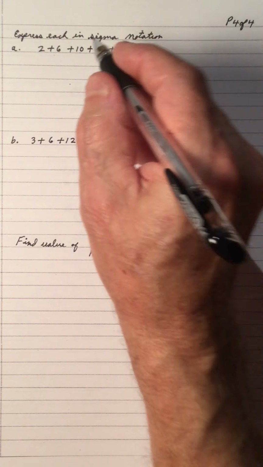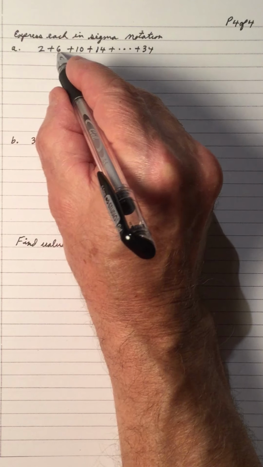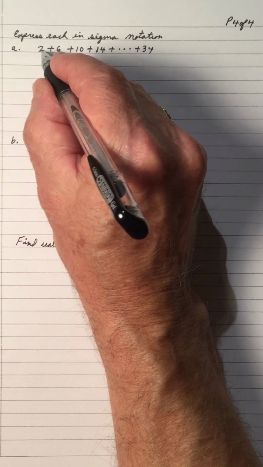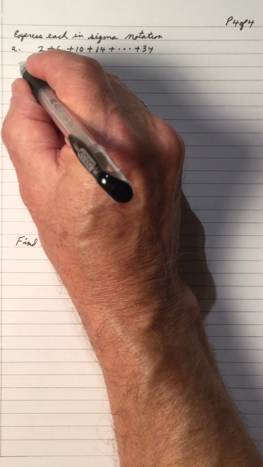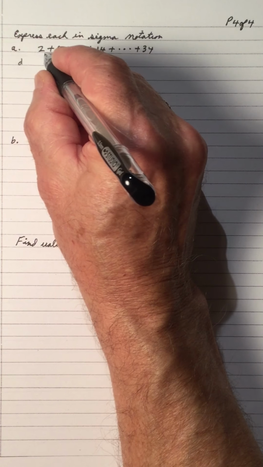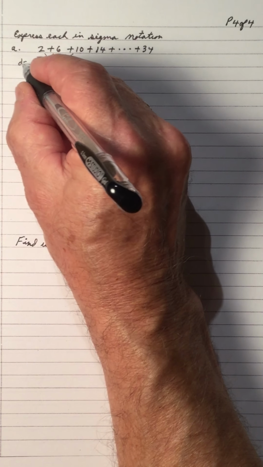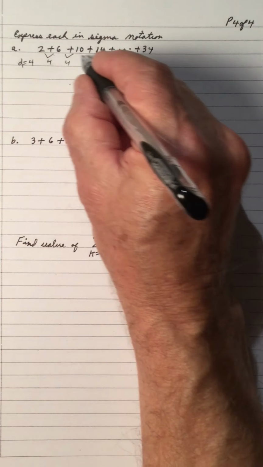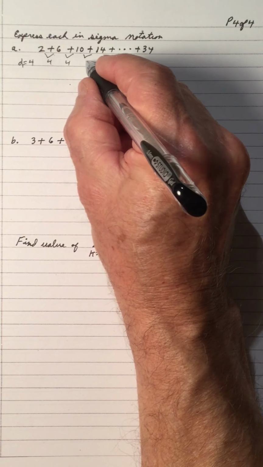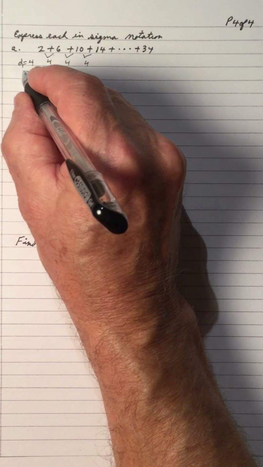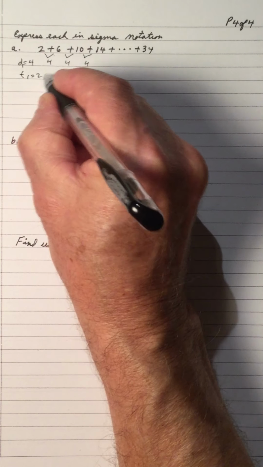So notice this is 2, 6, 10. Notice it's going up by 4. 6 minus 2 is 4. So the D1 is a 4. Again, 14 minus 10 is 4. And we also have that the first term is 2.